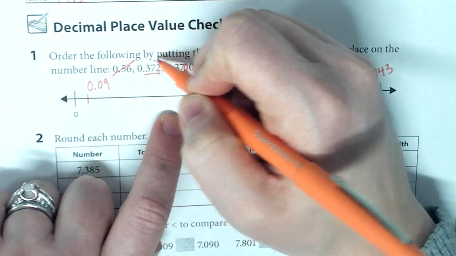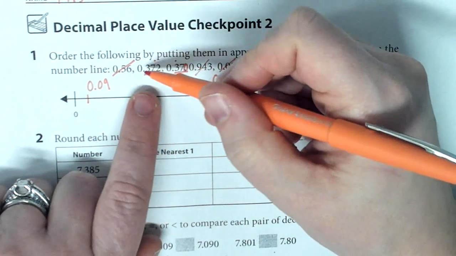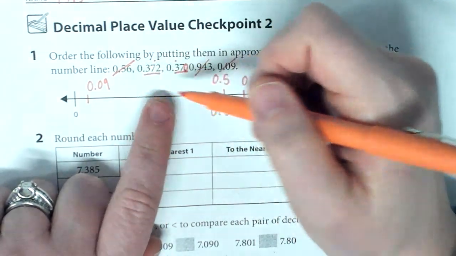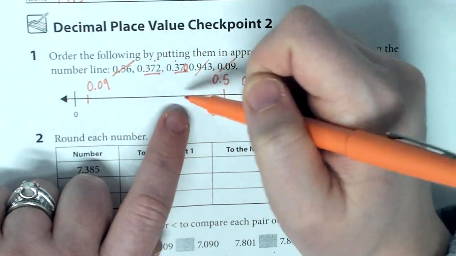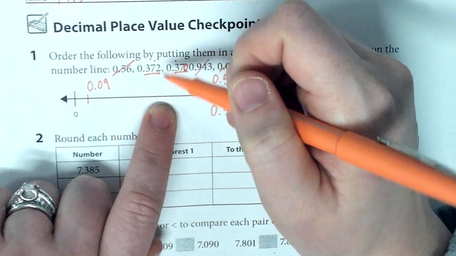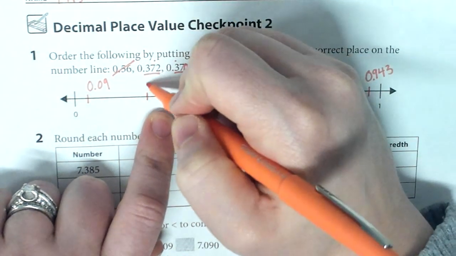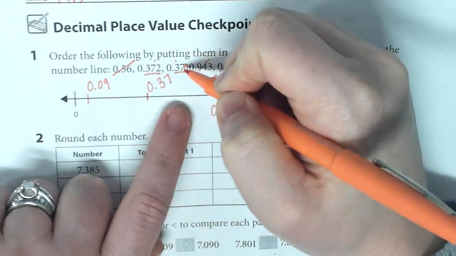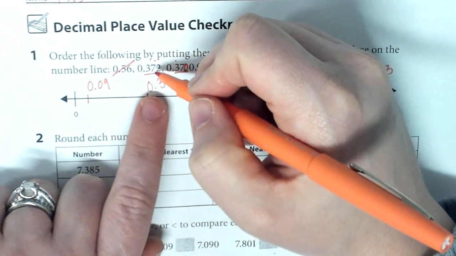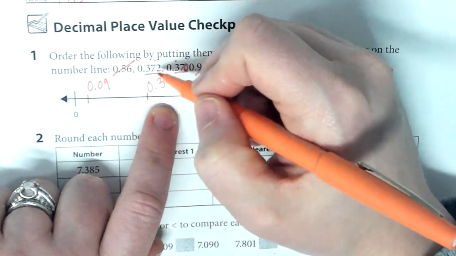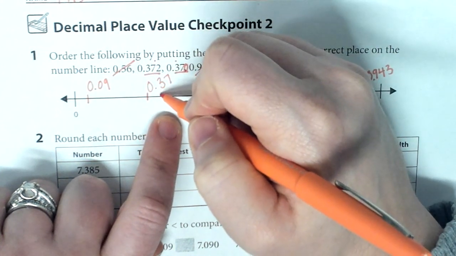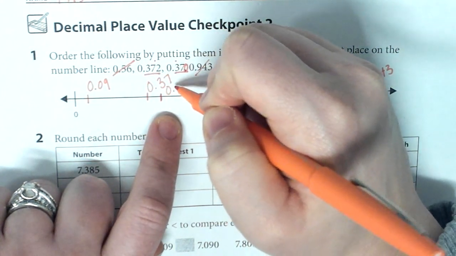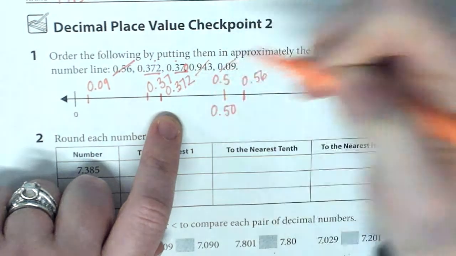This one is bigger, this one's smaller. And 0.3, well, here's 0.5. I think it's going to come over here somewhere. So I'm going to put 0.37 right here. And 0.372 is really close to it, but it's just after it.